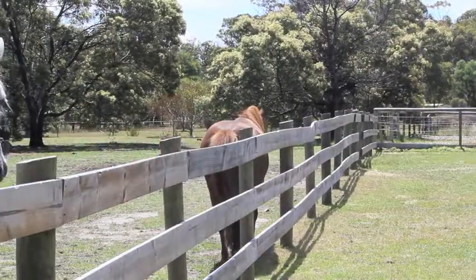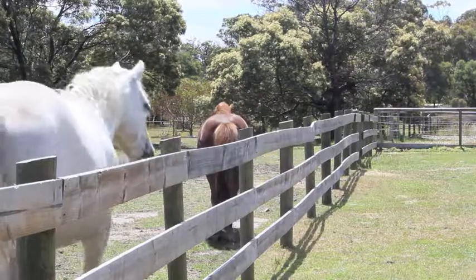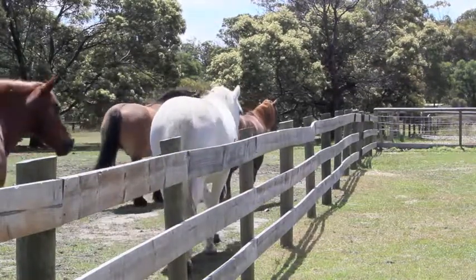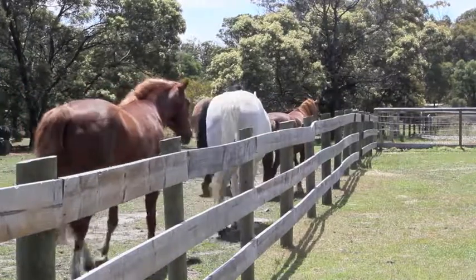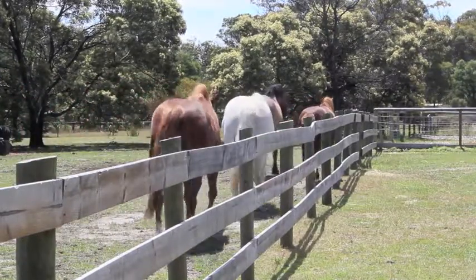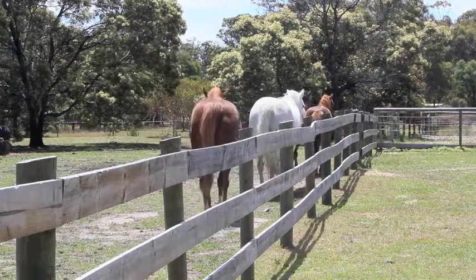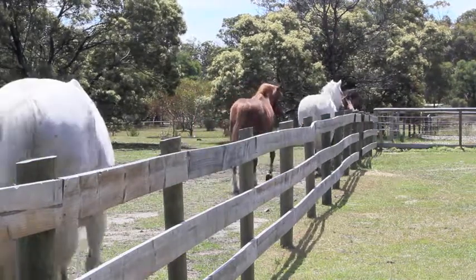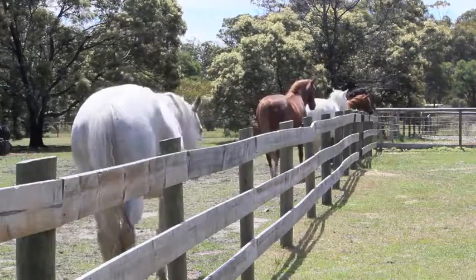You may recall from an earlier video that hay on the other side of the fence was the antecedent for Piper opening the gate. When I stopped putting hay on the other side of the fence, the gate opening behaviour was extinguished. As you can see, Piper's walked straight past the gate and hasn't attempted to open it.